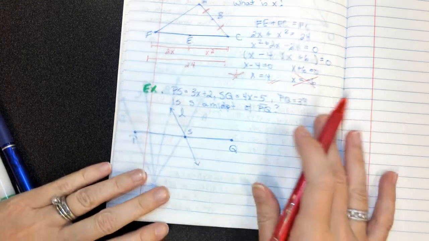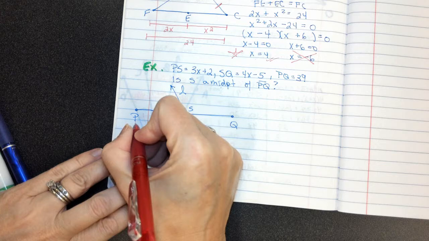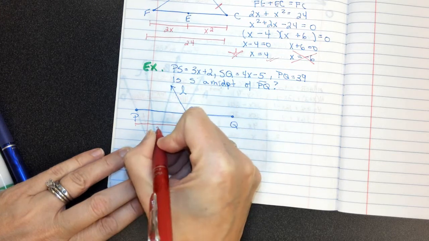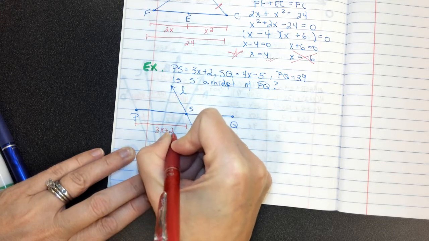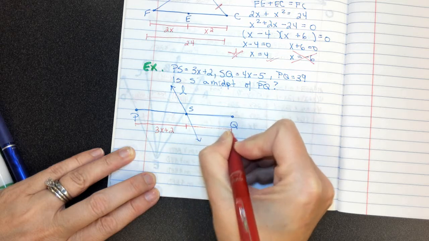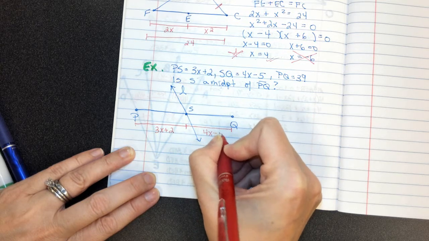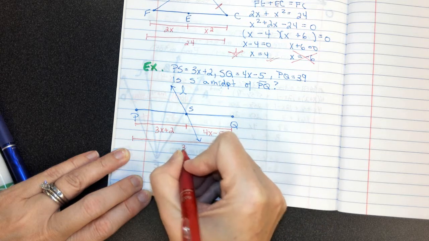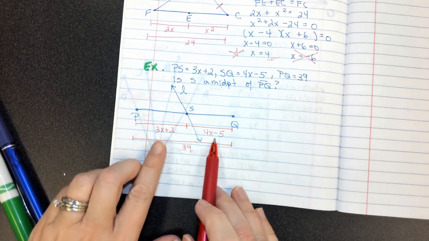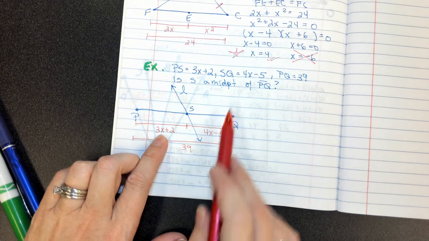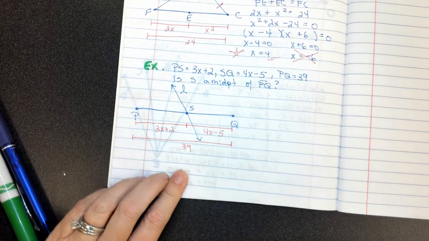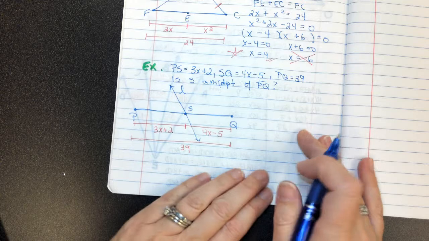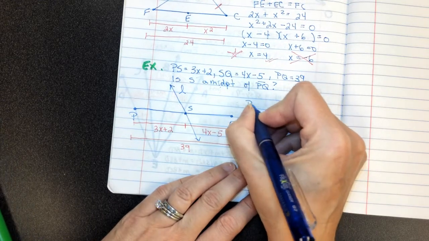So what I'm going to do is, again, start off with what you know. PS is 3x plus 2. SQ is 4x minus 5. PQ is 39. I do not know these equal each other. I'm asking if they do. So I'm going to set it up in the same way I've done everything else.